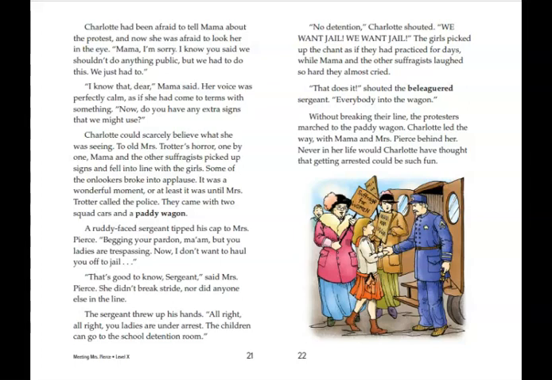The sergeant threw up his hands. "All right, you ladies are under arrest. The children can go to school detention room." "No detention!" Charlotte shouted. "We want jail! We want jail!" The girls picked up the chant they had practiced for days, while Mama and the other suffragists laughed so hard they almost cried. "That does it!" shouted the beleaguered sergeant. "Everybody to the wagon!" Without breaking their line, the protesters marched to the paddy wagon. Charlotte led the way, with Mama and Mrs. Pierce behind her. Never in her life would Charlotte have thought that getting arrested could be such fun.